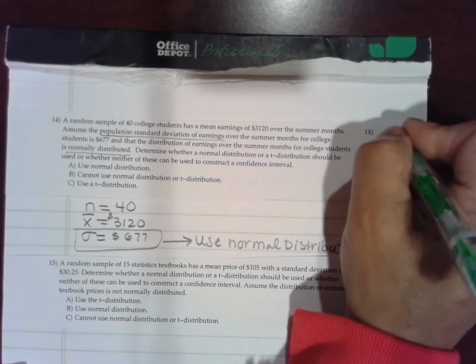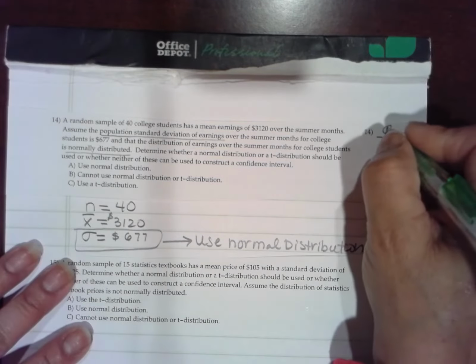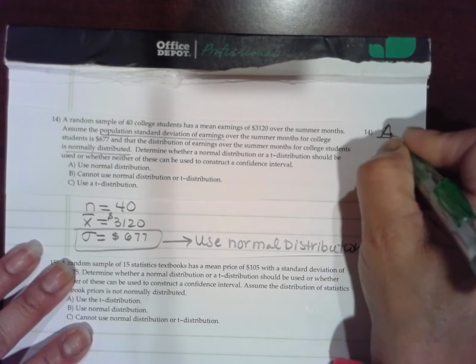So this one is C. You can use a normal distribution on question 14. I'm sorry, it's not letter C. If you look in here, it's letter A. Normal distribution is A. I don't know what I was looking at.